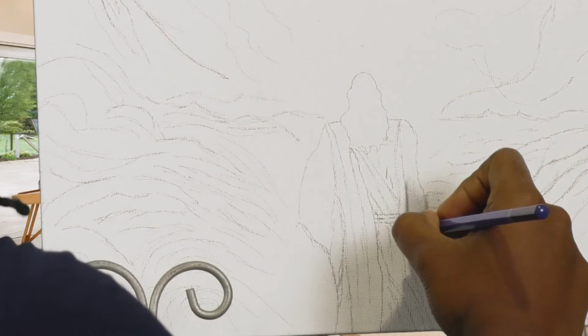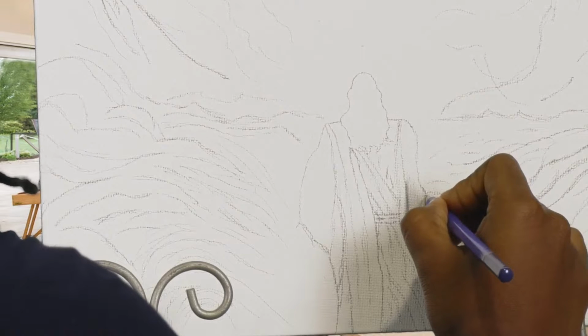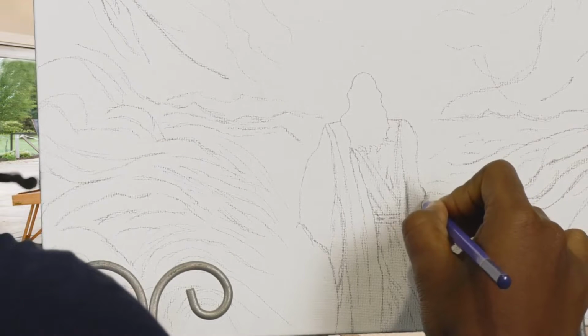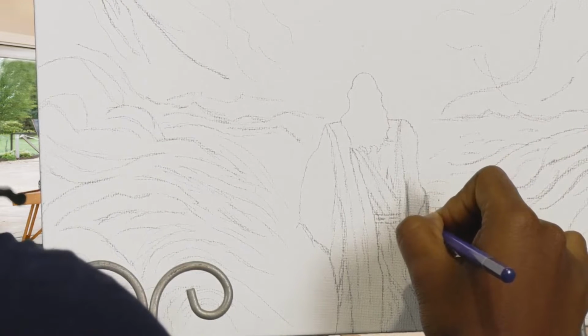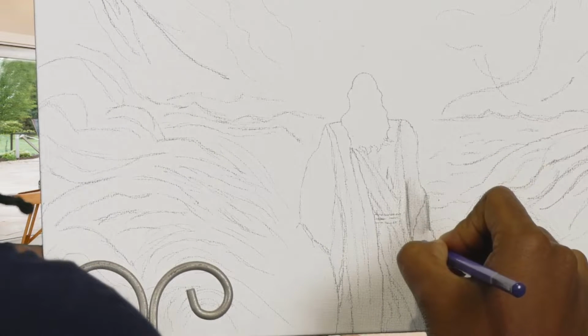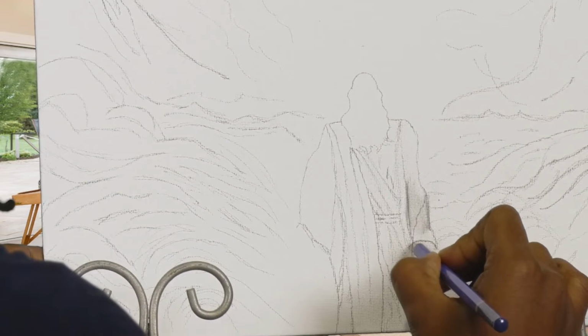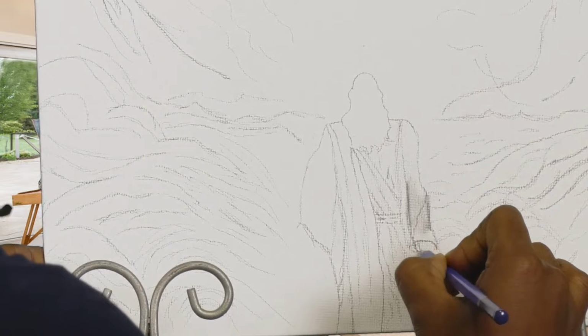Now I'm going to come here. I'm going to add that line that you see, kind of like a split sleeve here. I'm going to add that. Fold here. It's an under fold right here.